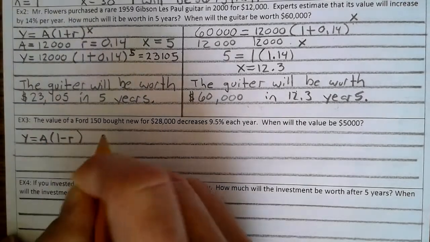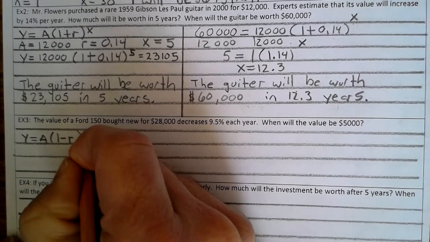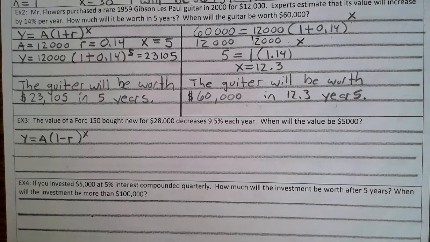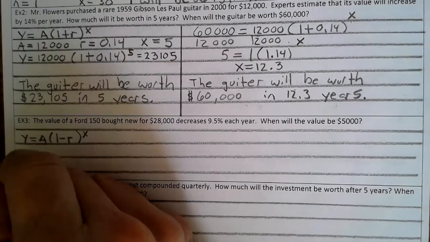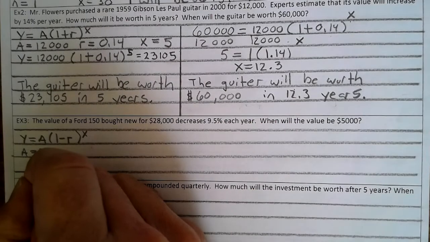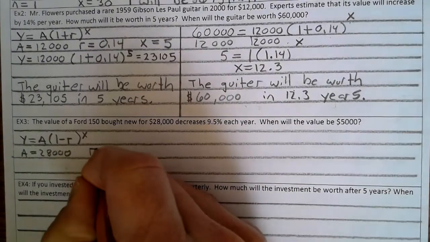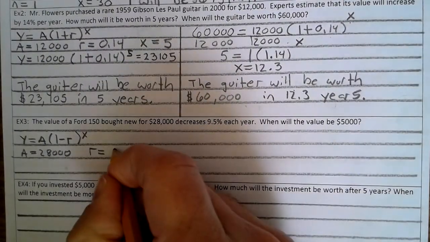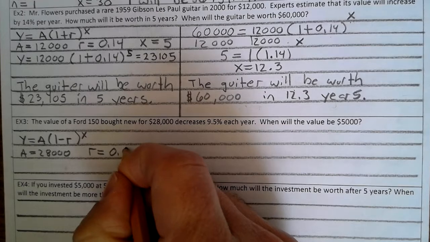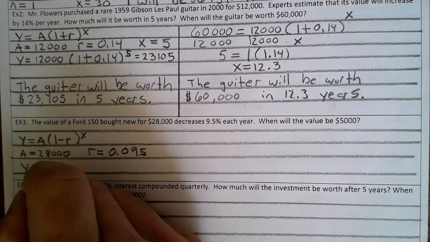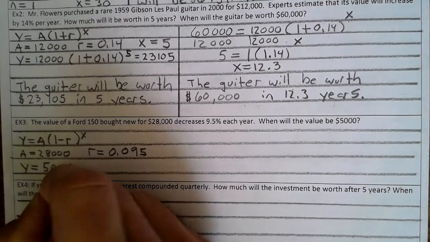Now we need to define each of the variables. Well, a, the initial value of the car, is 28,000. The rate is 9.5, which would be 0.095. We want to know the year when the y value is 5,000, and x we don't know.